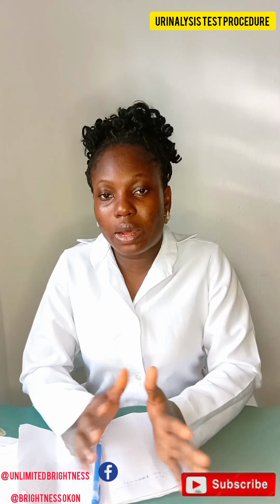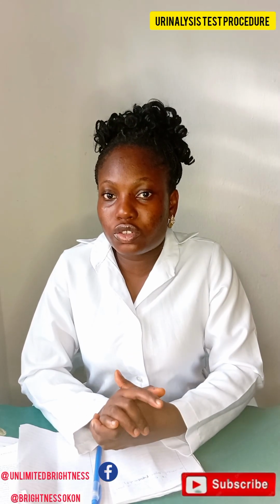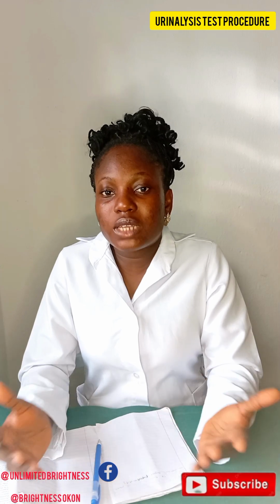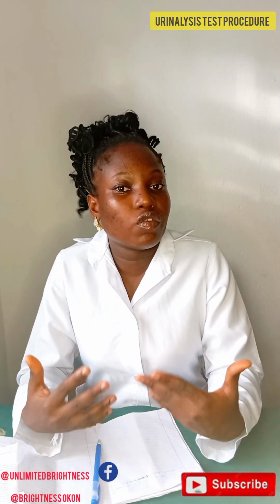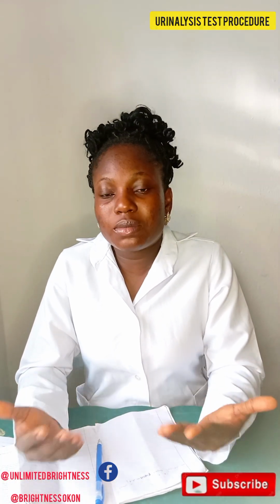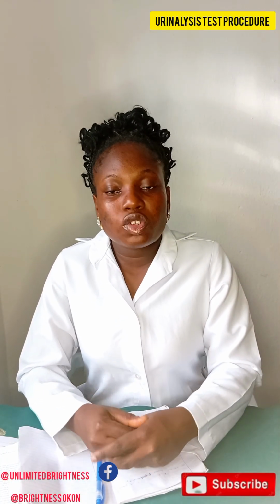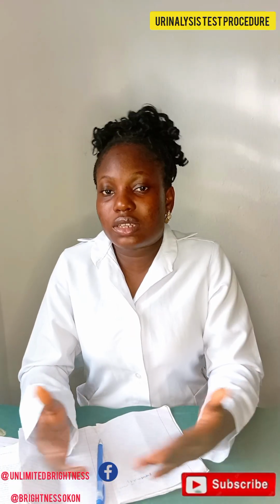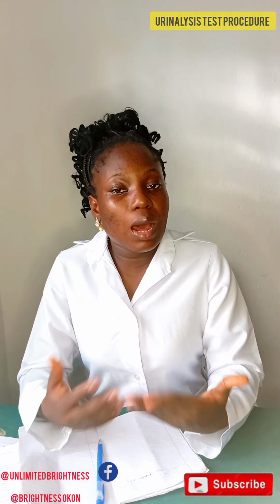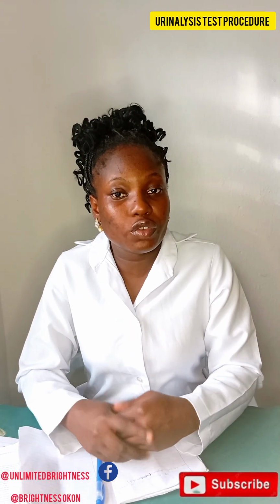The normal color of the urine is amber, sometimes known as a yellowish color. If it is deeper in color, sometimes it can be a function of dehydration, or so many things can cause your urine color to change. So we have different colors such as the deep amber and the amber, which is the normal color of urine.